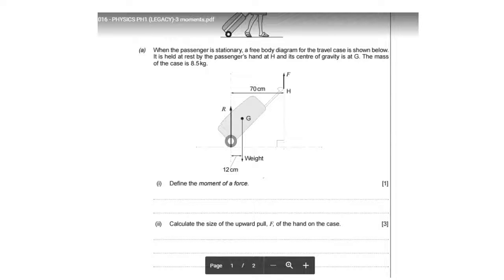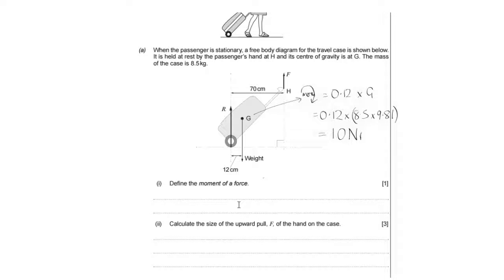Right, so we have a clockwise moment. The clockwise moment is due to the weight, G. That is 12 centimetres, 0.12 metres, times G. We'll label the force as G, which is 0.12 times 8.5 times 9.81, and that gives us nearly exactly 10 newton metres.